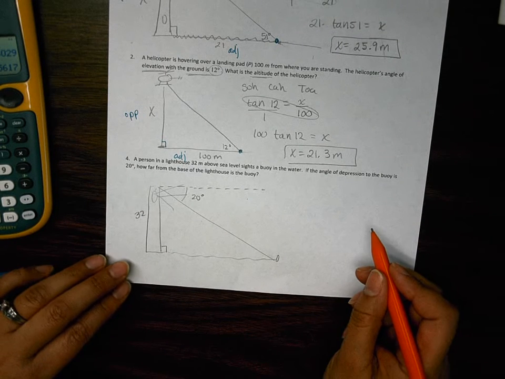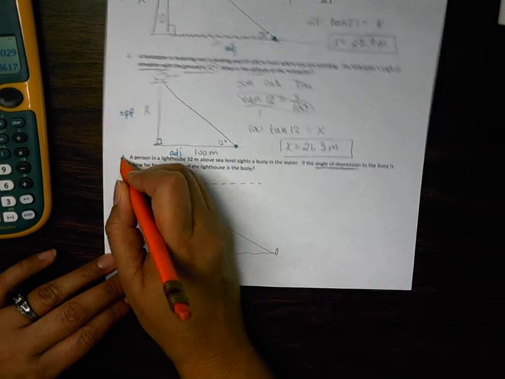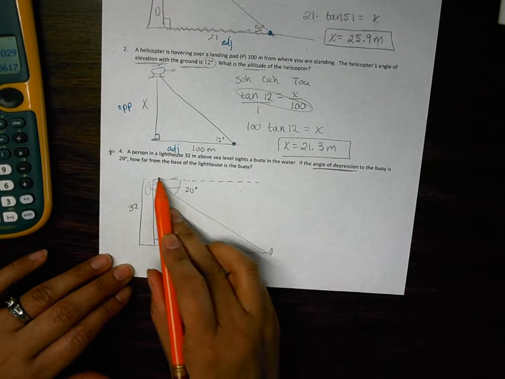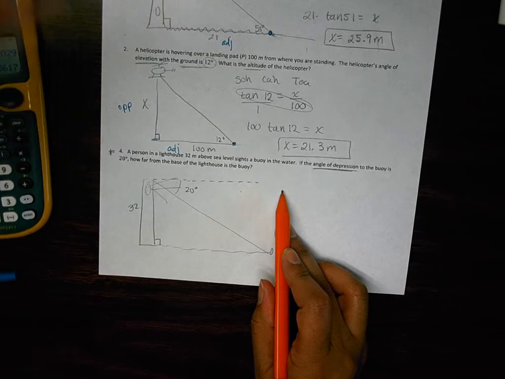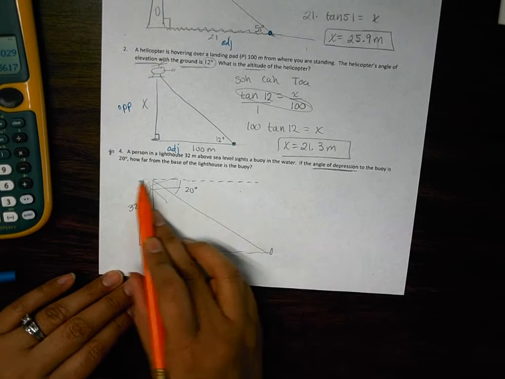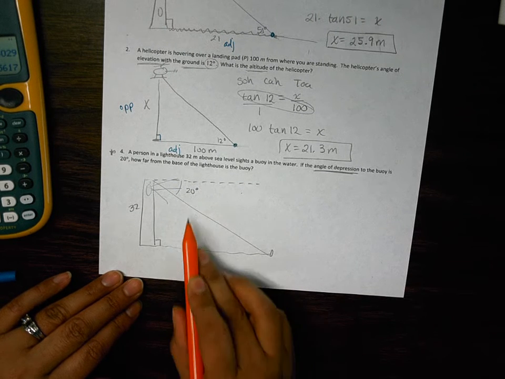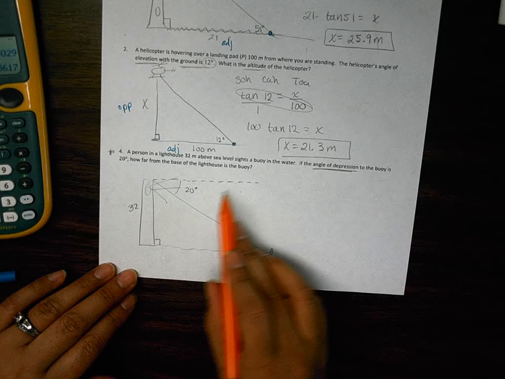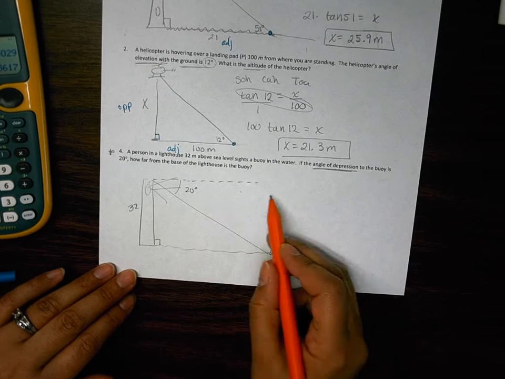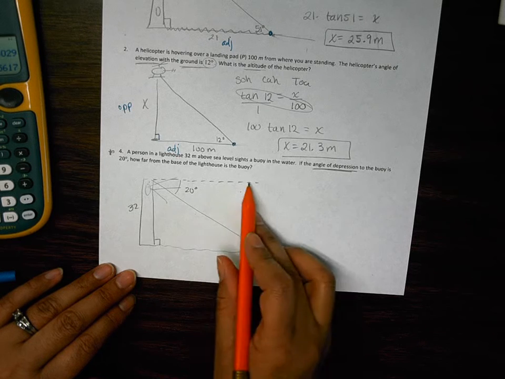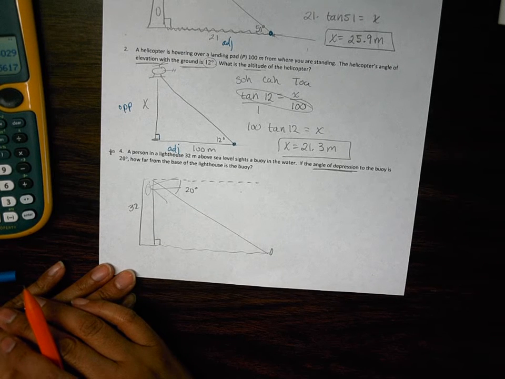So when you see problems that say angle of depression, know that it's going to be an extra step. You are going to have to draw your horizontal line of sight, which we did not have to do with the last two because the ground was our horizontal line of sight. We draw our horizontal line of sight, look downward to the buoy, and put our 20 degrees. Angle of depression will always be at the top outside. We talked about the Z shape earlier. Do you guys see the Z shape? Where can I put that 20?